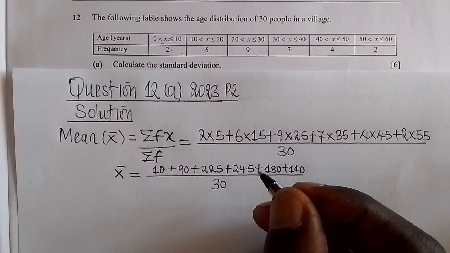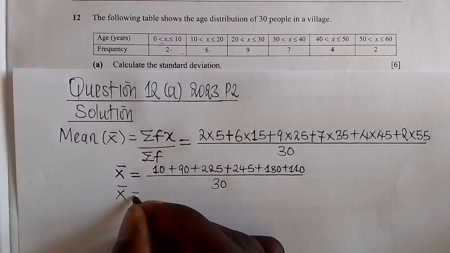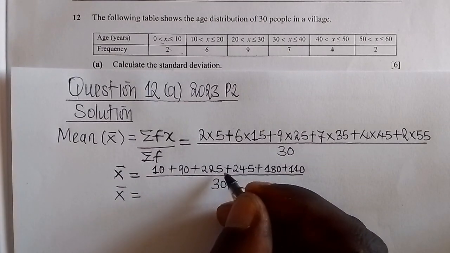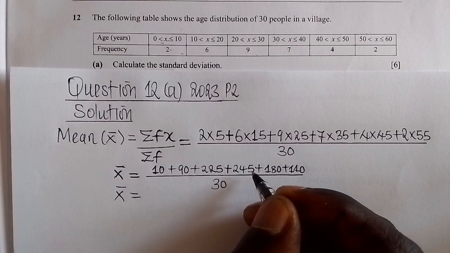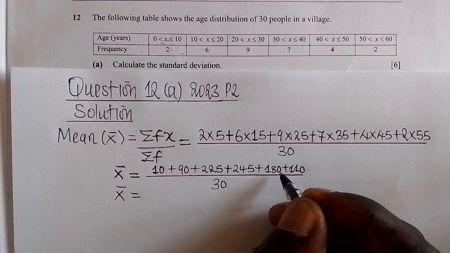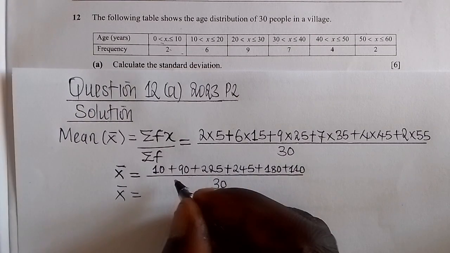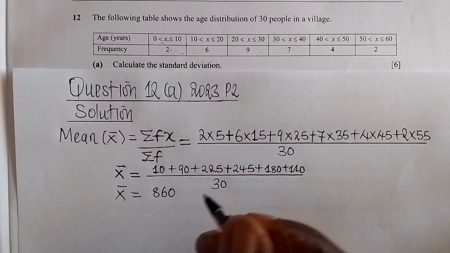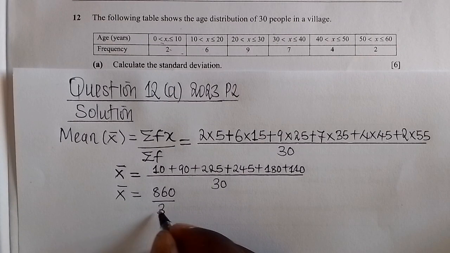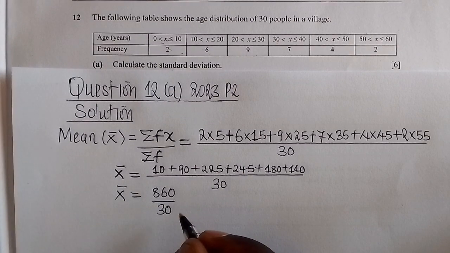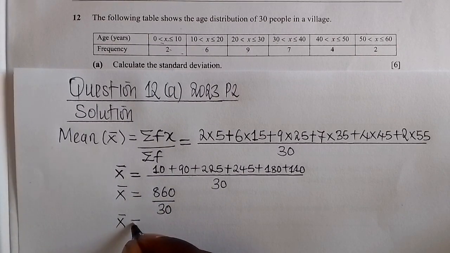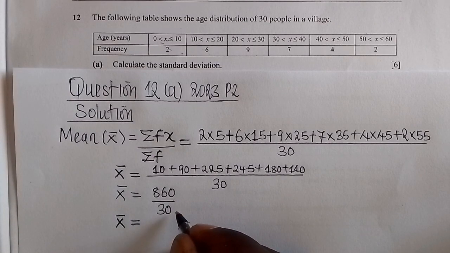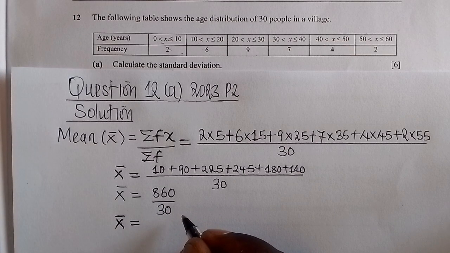Summing up this will give the following. So 10 plus 90 plus 225 plus 245 plus 180 plus 110. If you sum up this using your calculator, you get 860, and that divided by 30. And then x bar, division of this using our calculator, will give us 28.66666. So 6 will be recurring.